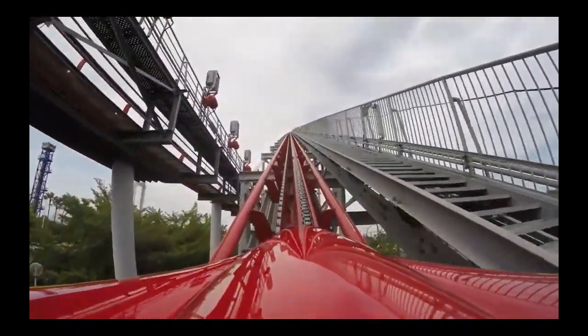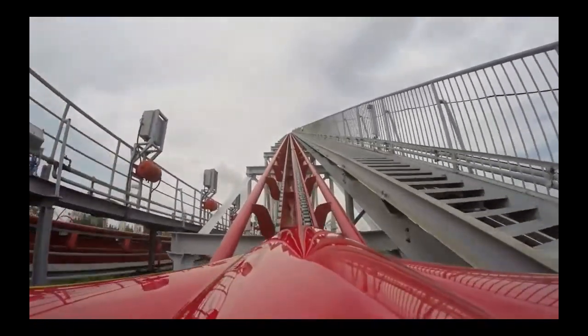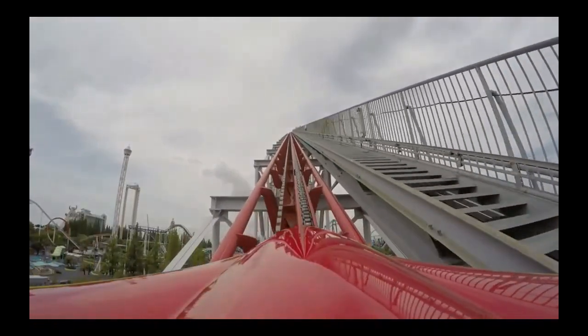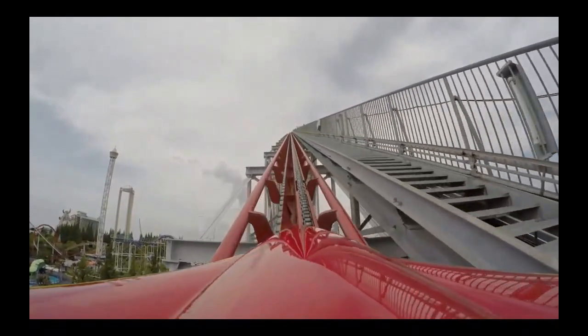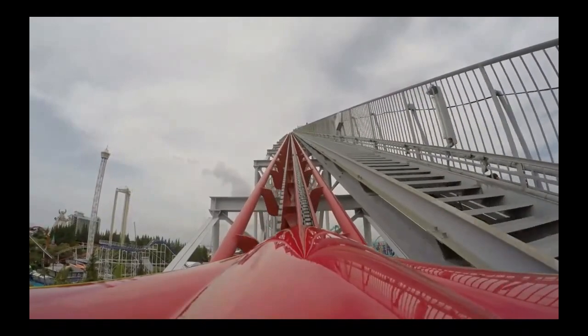Okay, so we're climbing here. So we're going up. We're definitely doing distance from the starting point. But are we accelerating at this point? Probably not. Probably going at a pretty consistent velocity.